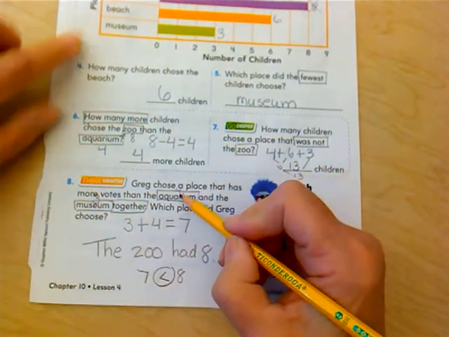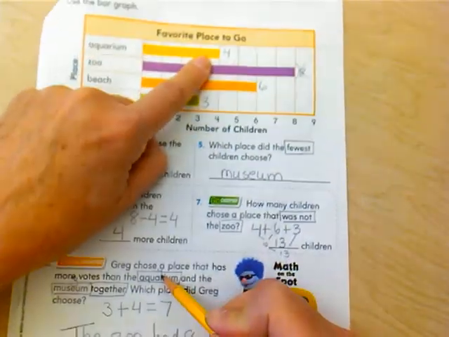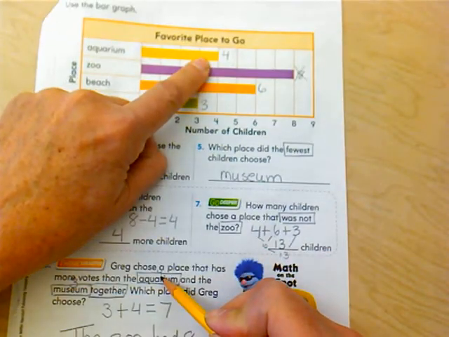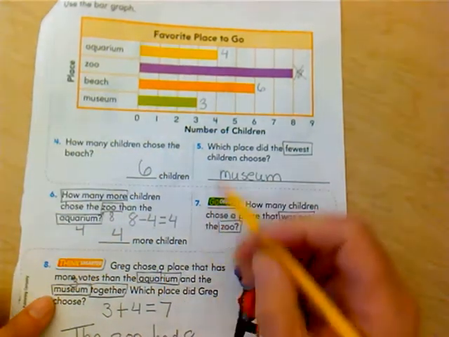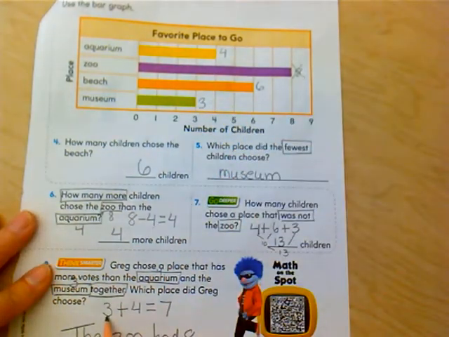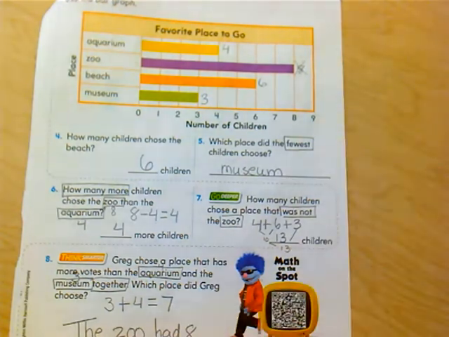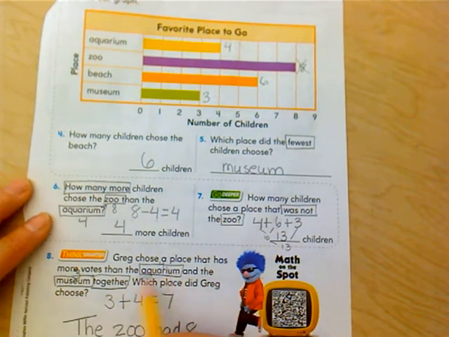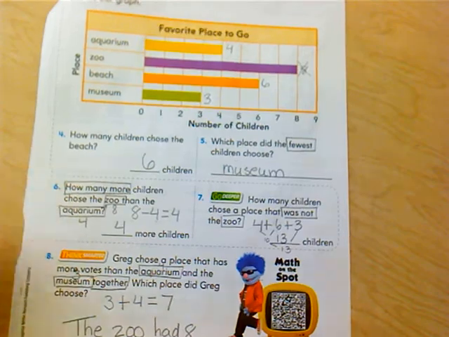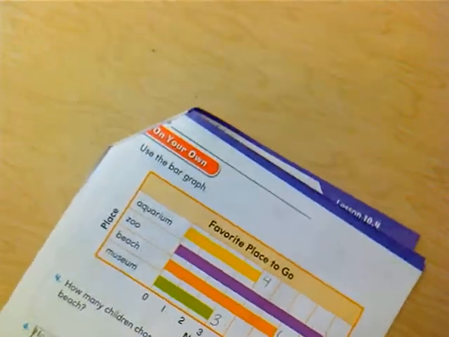So I know that the aquarium was 4 based on my bar graph, and that the museum was 3. So I added 3 and 4 together to get 7, and then I compared 7 to 8. 7 is less than 8, therefore I know that the zoo had more than the aquarium and the museum together because 7 is less than 8. So the zoo should have been the answer that you wrote.